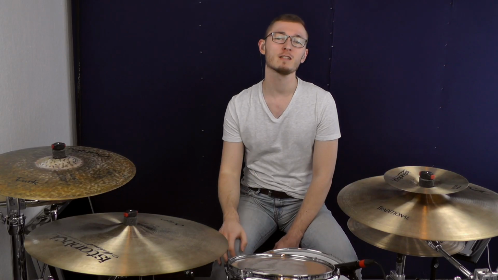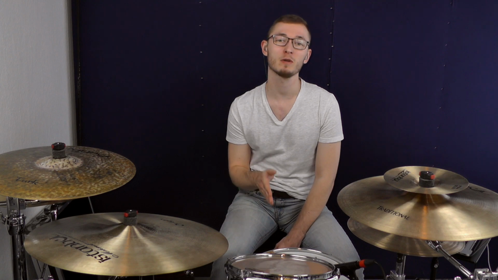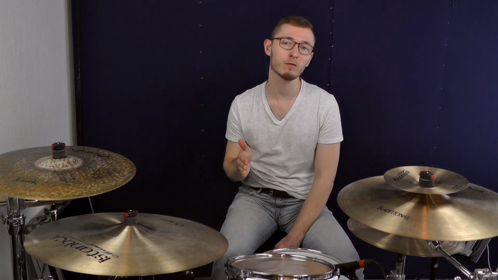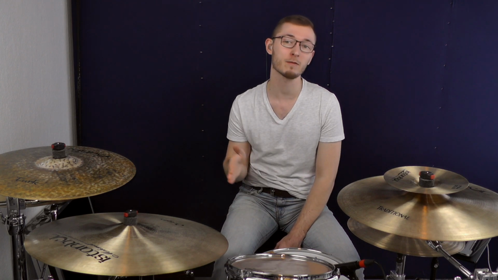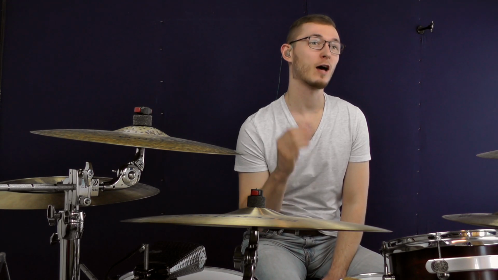So what I would suggest is setting up a tempo on your metronome in which you can play 16th notes comfortably, and then just play 1 bar of quarter notes, 1 bar of eighth notes, and 1 bar of 16th notes, and then again quarter notes, eighth notes, 16th notes, and so on. A metronome will usually give you a quarter note click. So I'm gonna set my metronome to 80 beats per minute right now and show you the exercise.